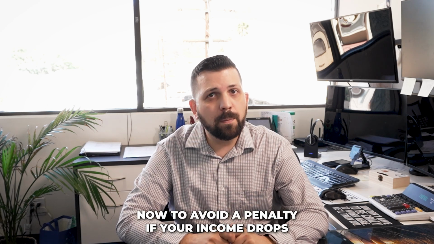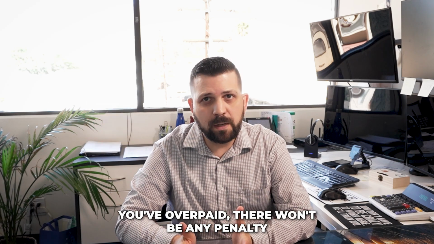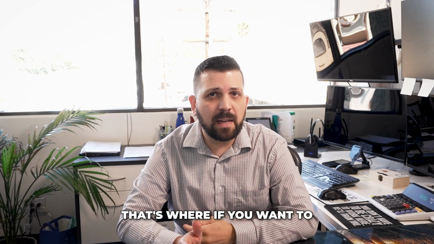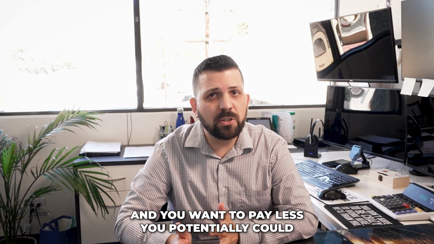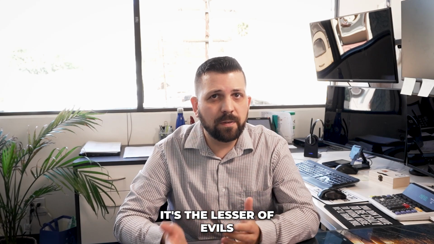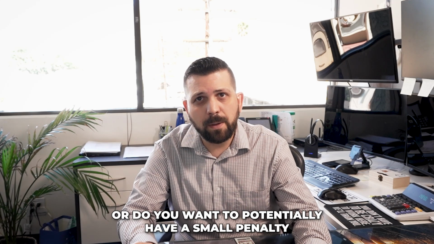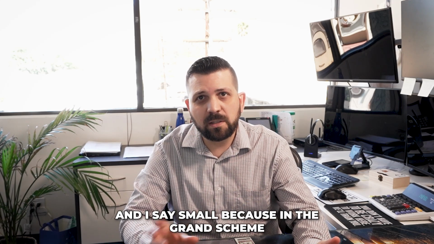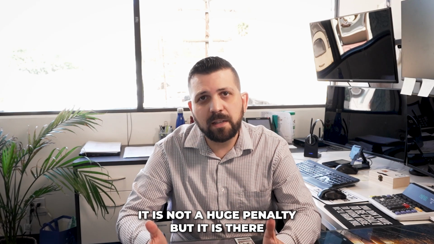Now, to avoid a penalty, if your income drops, obviously if you pay 100% of last year's tax, you've overpaid. There won't be any penalty, but now you're going to have a big refund. That's where, if your income does go down and you want to pay less, you potentially could. You might be penalized, but at the same time, it's the lesser of evils. Do you want to have a refund or do you want to potentially have a small penalty? And I say small because in the grand scheme of how the IRS charges penalties, it is not a huge penalty, but it is there.